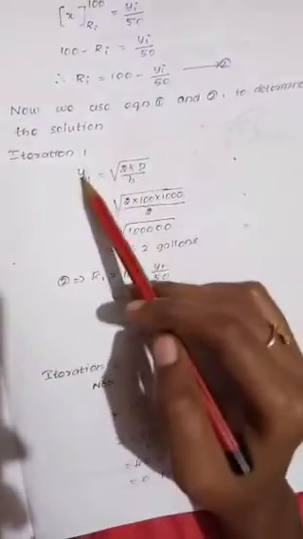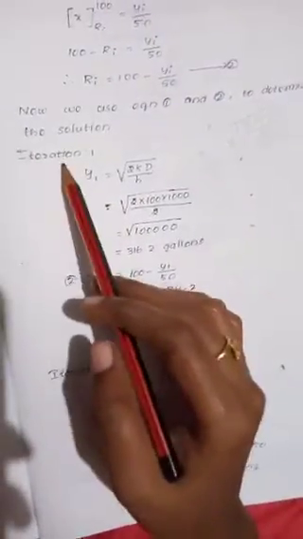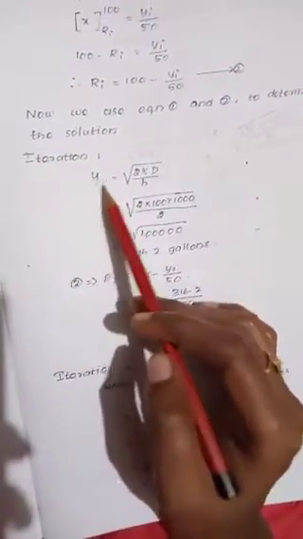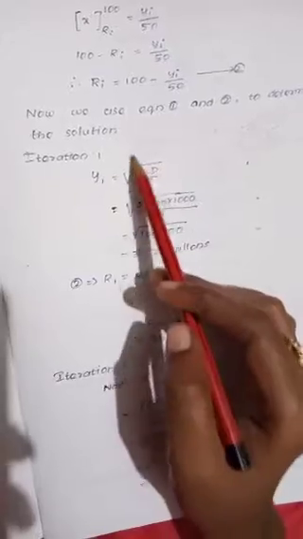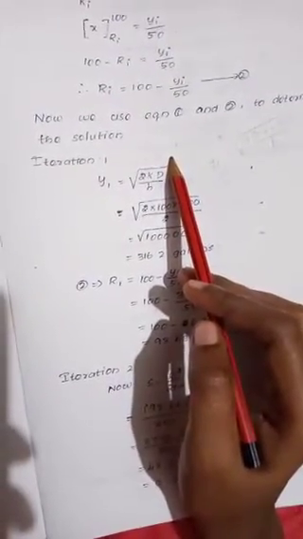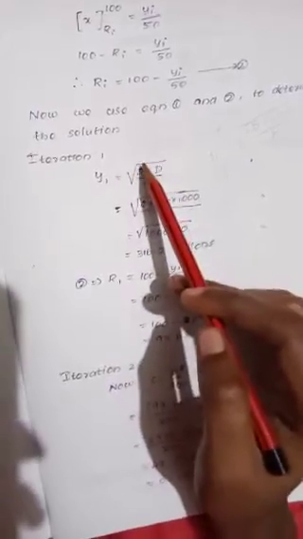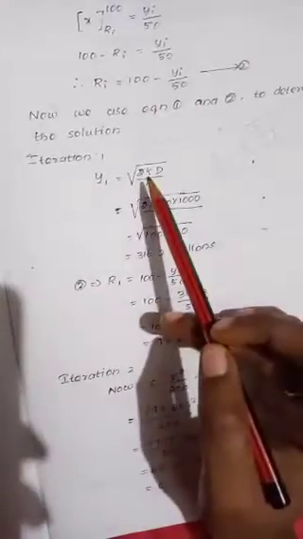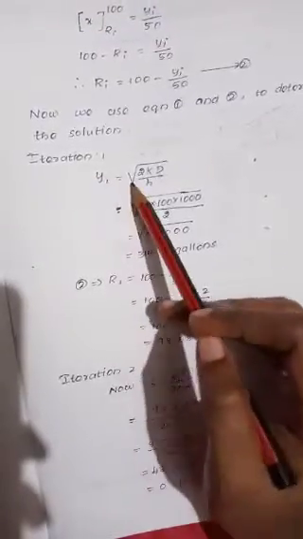Using equations 1 and 2, to find the solution, in first iteration 1, y1 is equal to, we put the value of s as 0. That is the small solution we already saw. When s equals 0, we get the smallest value of y. Therefore y1 is equal to root of 2KD by h.